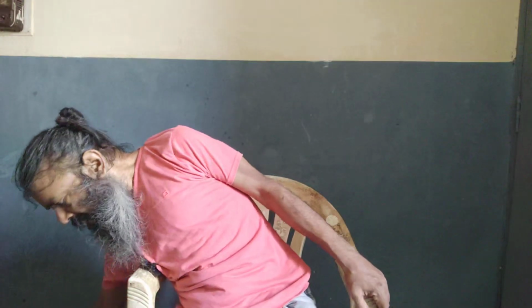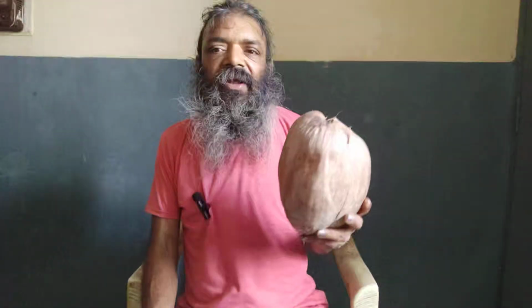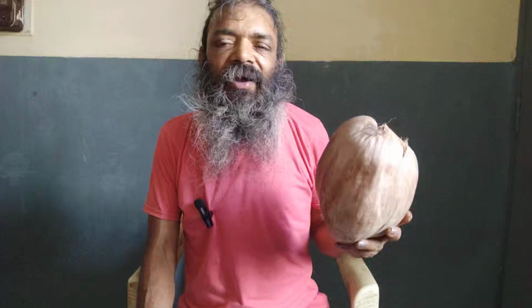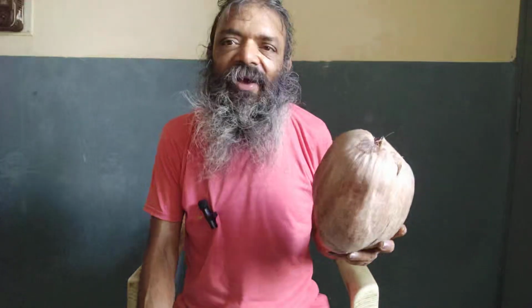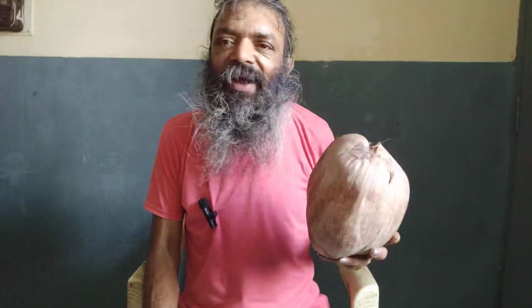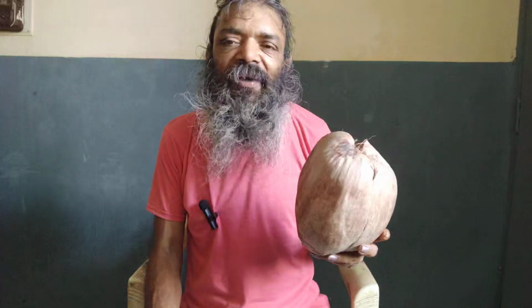I'll take another sphere. Okay, a well-known sphere. Consider this is a sphere and we are trying to calculate the surface area of the sphere. How can I calculate the surface area of a sphere? We brought the concept from calculating the circumference of a circle. How to calculate the circumference of a circle?